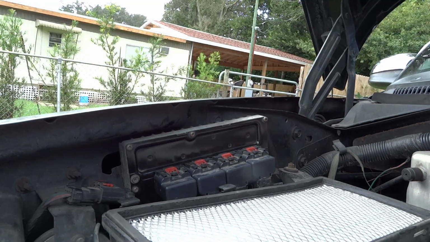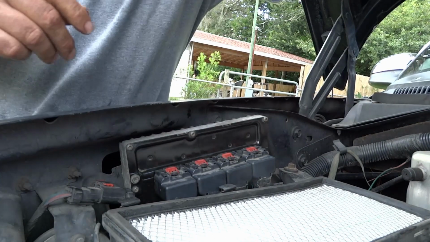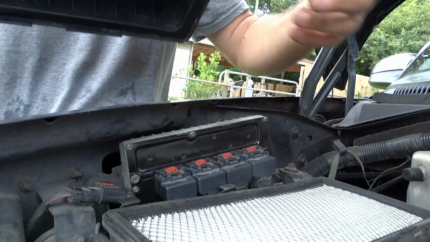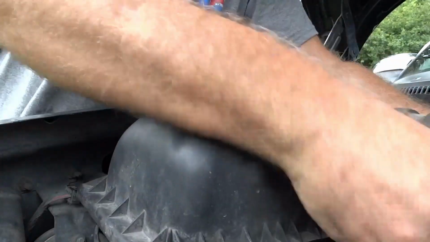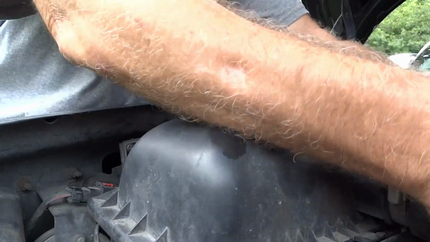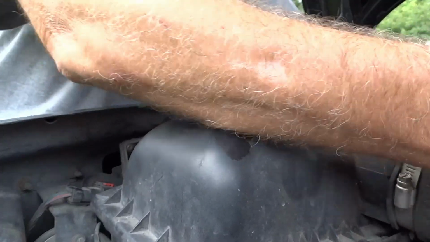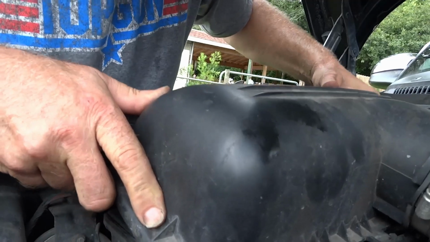Okay, before the phone rang, we got this bolted up. Now we're going to put the air cleaner back on. Make sure that we get this little hose on there first. Air cleaner back on this thing.